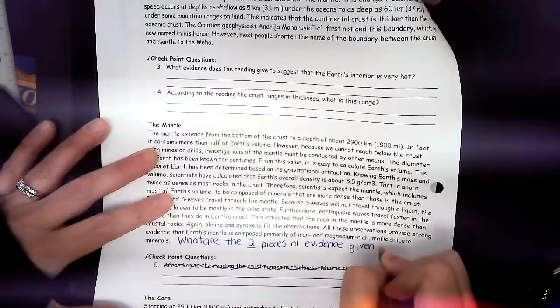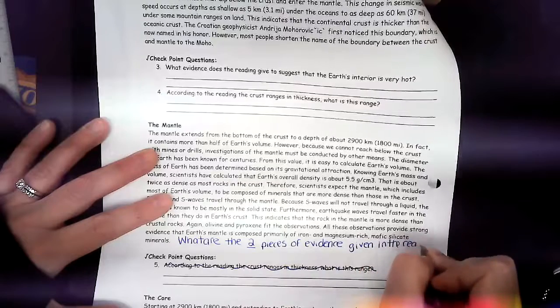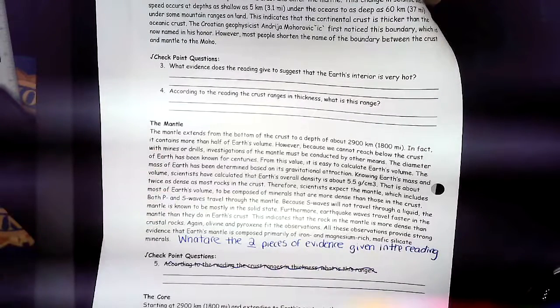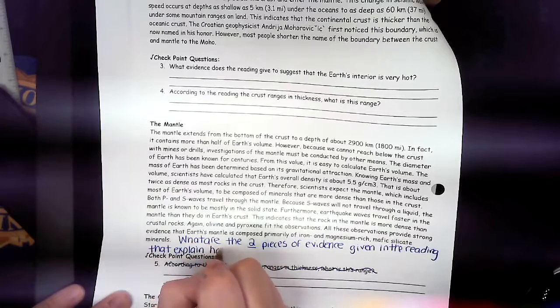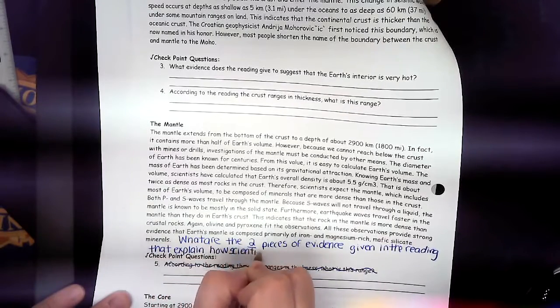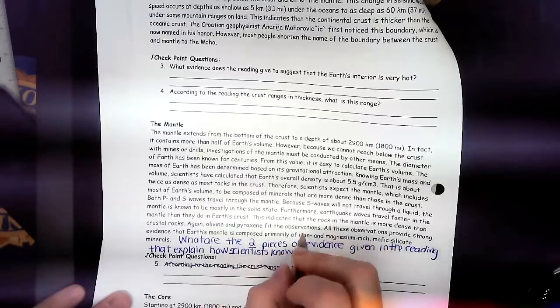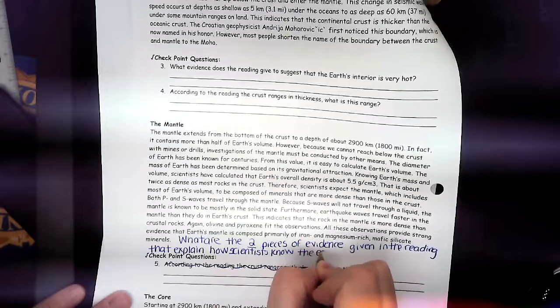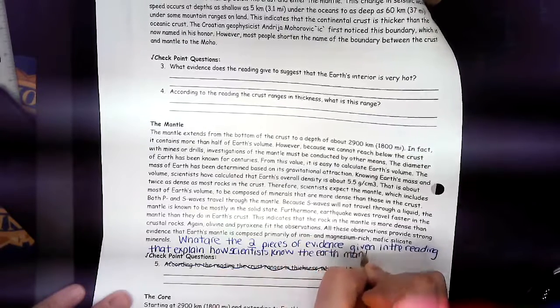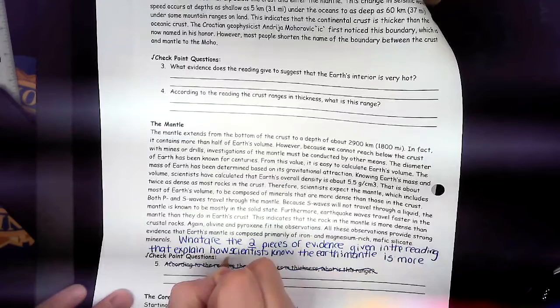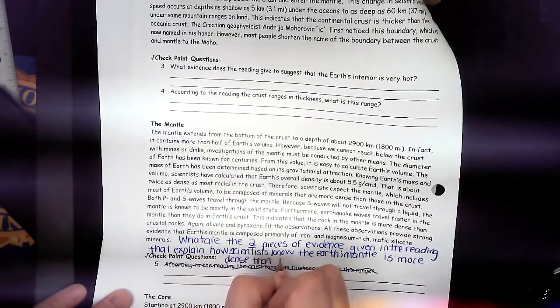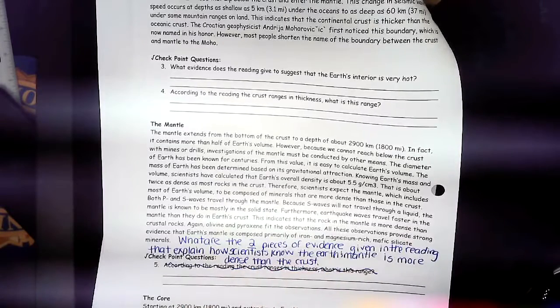Given in the reading. What are the 2 pieces of evidence given in the reading that explain how scientists know the Earth's mantle is more dense than the crust? Just says, what are the 2 pieces of evidence given in the reading that explain how scientists know the Earth's mantle is more dense than the crust?